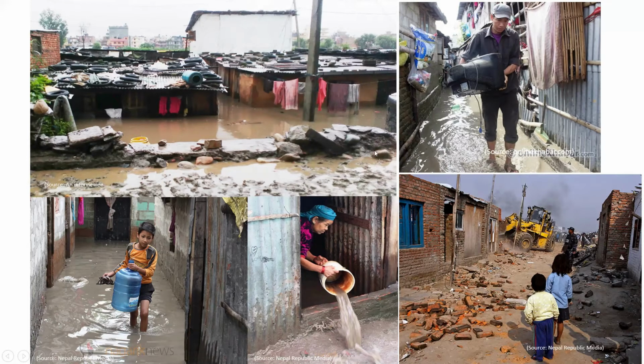And as these settlements are considered illegal, they do not get any help or support from the government. Instead, they are always in fear of getting evicted by the government because they are considered illegal settlements. So this picture at the lower right corner shows an example of forceful eviction of a settlement by the government.